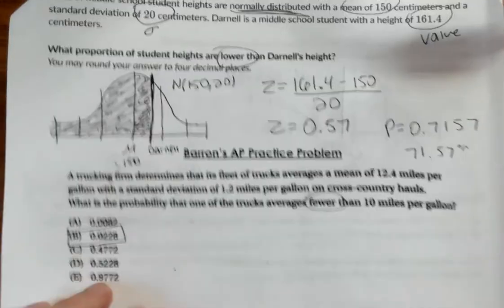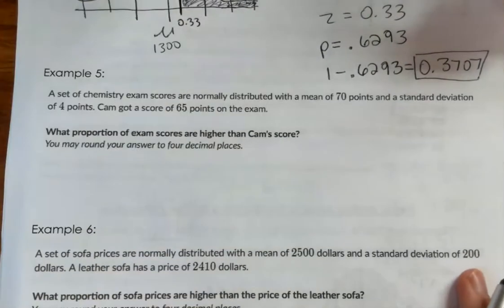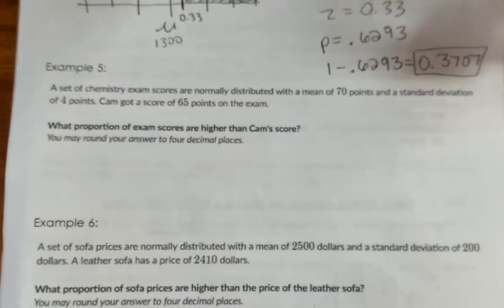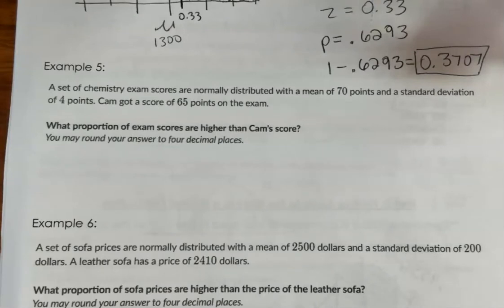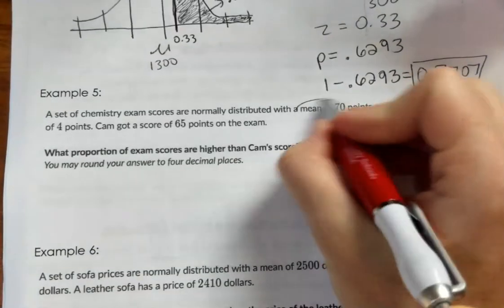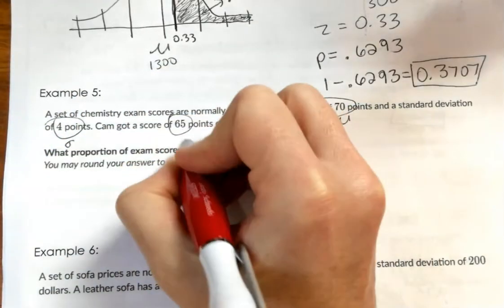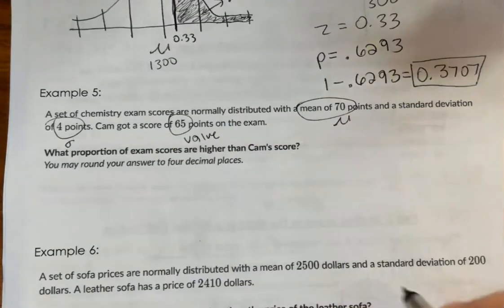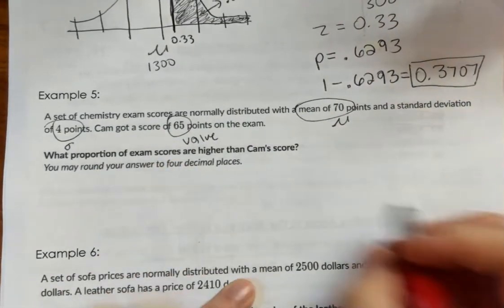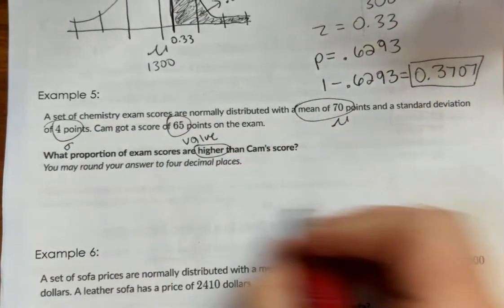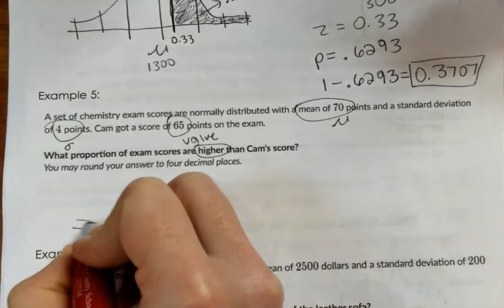All right, so that was example 3. We went through the rest of these in class. I think example 5 and 6 were the 2 that we hadn't gotten to as well. All right, so example 5. A set of chemistry exam scores are normally distributed with a mean of 70 and a standard deviation of 4. Cam got a 65. So I know 70 is my mean, 4 is my sigma, and Cam is my value, 65. What proportion of exam scores are higher than Cam's score? So let me go ahead and draw my normal curve.